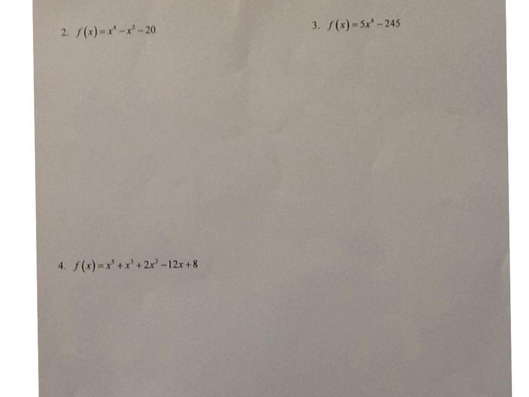Okay, so I have here f of x is equal to x to the fourth minus x squared minus 20. One of the other things I wanted to talk about is what kind of zeros you can possibly have. So I can possibly have 4 real zeros, I could have either 2 real or 2 imaginary, or I could get 4 imaginary.